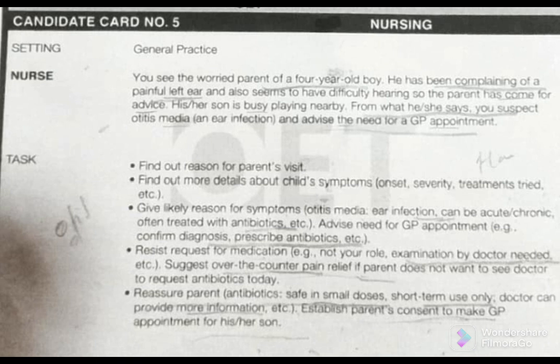Then the next one is to reassure the parent, like antibiotics are safe in small doses, for short-term use only, and the doctor can provide more information, and establish the parent's consent to make a GP appointment for his or her son. So we can tell her, Maria, I am strongly recommending that there is nothing to be worried about with the antibiotic use for your baby, because I am reassuring you that these antibiotics are safe in small doses and it is a short term use only. Maximum it will be for 7 days. So the doctor can provide you more information regarding this antibiotic use. According to your baby's age and weight, the doctor can calculate the dosage and prescribe it for your baby. Is it clear for you?